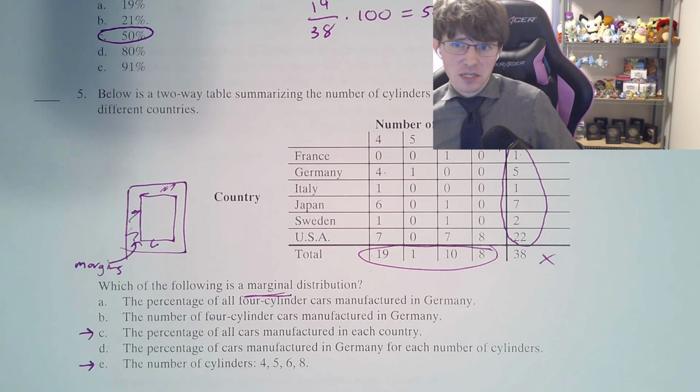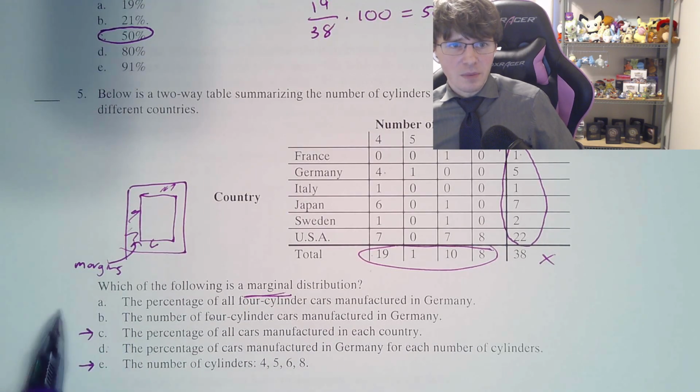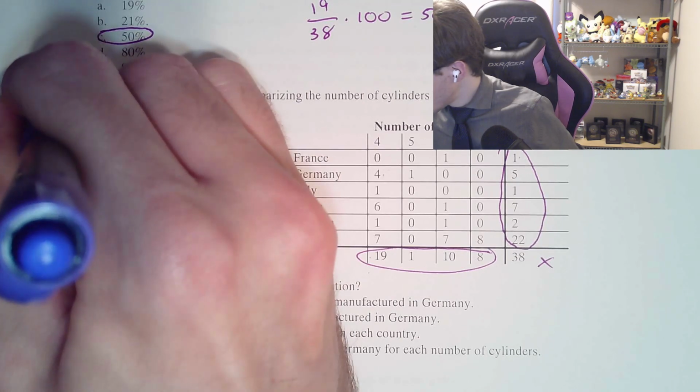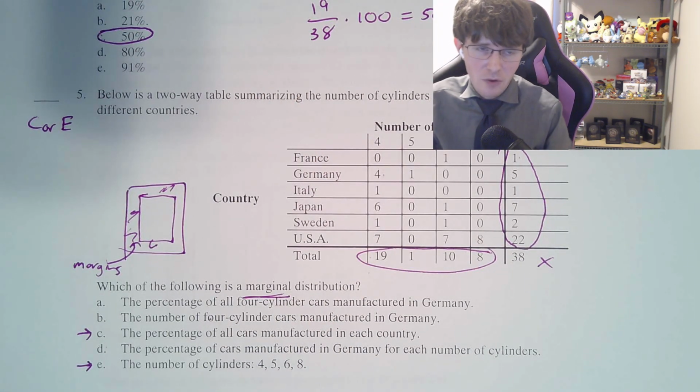Answer key in the back says it's letter C. I vote that it's letter E, and definitely this is Germany only, so that's not going to be what we want. Either way, back of the book says C. I say E, so I'm just going to say C or E, and I will accept either answer. If a question like this shows up on the actual quiz, I will be lenient in the explanation.